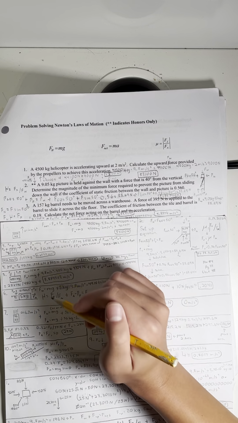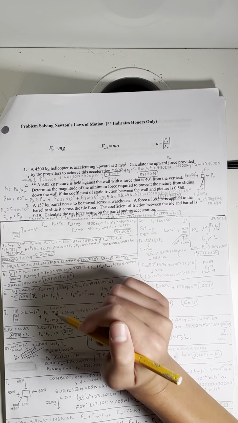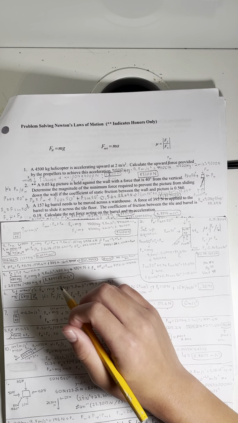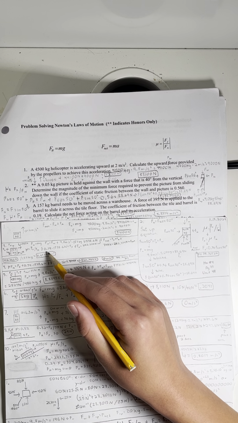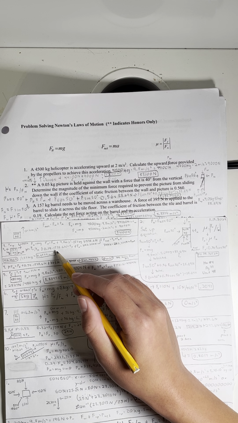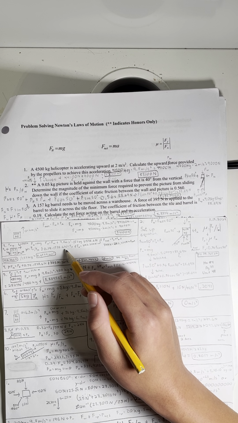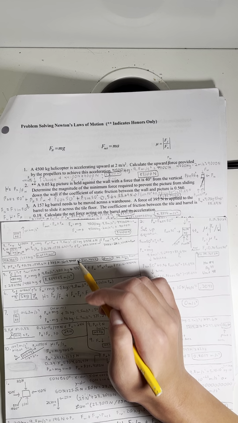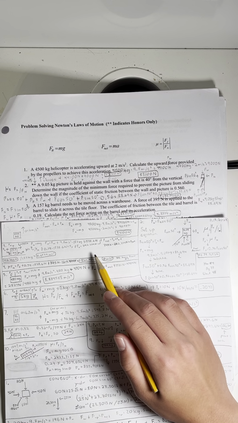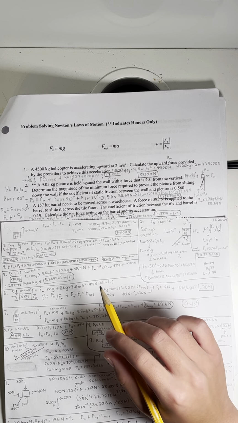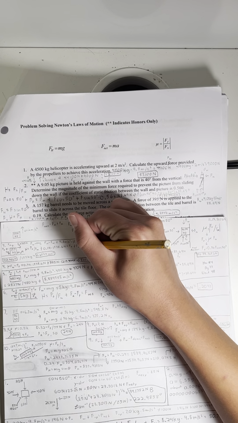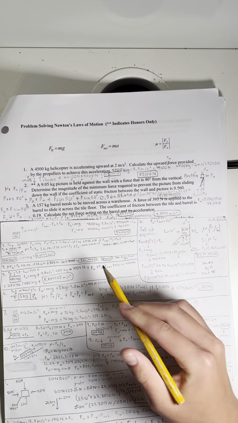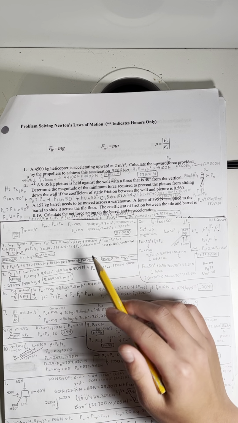Obviously we know that mu equals force friction divided by force normal. And mu is 0.19. So we multiply each side by Fn, so it's Fn times mu equals force friction. And we get 0.19 times 1,538.6 newtons equals force friction, and the force friction is 292.334 newtons. And I forgot to put a negative there, but for our reference, it's over there.